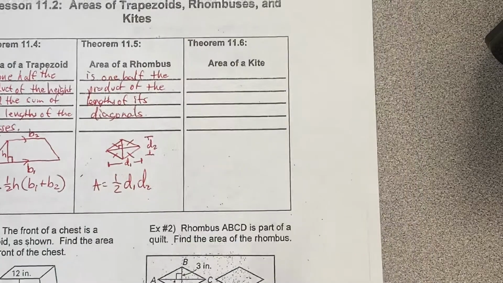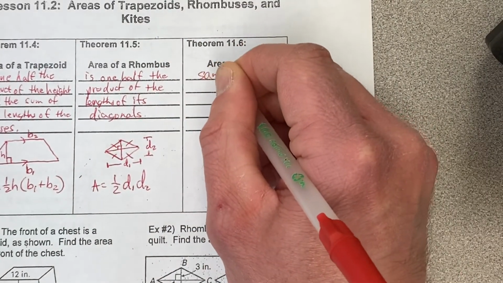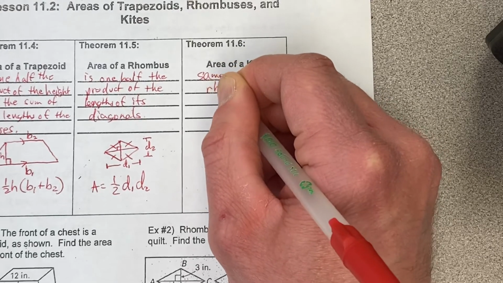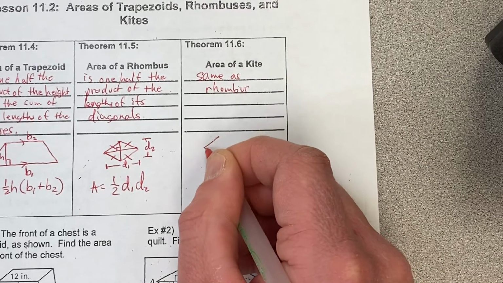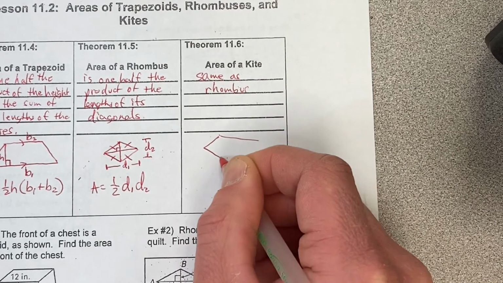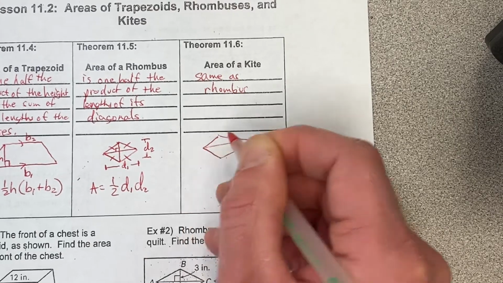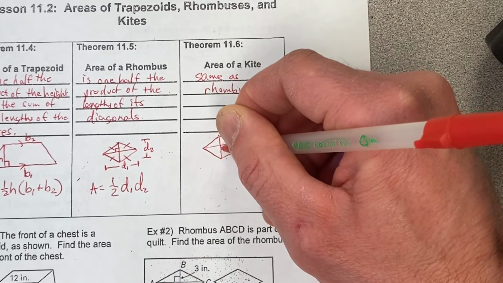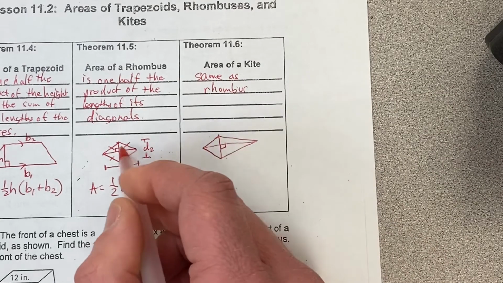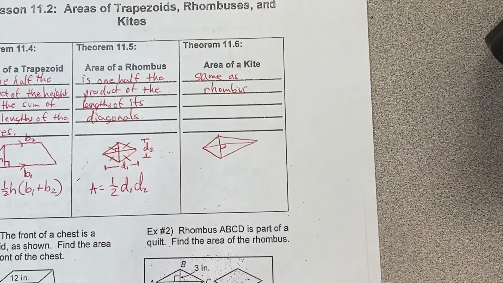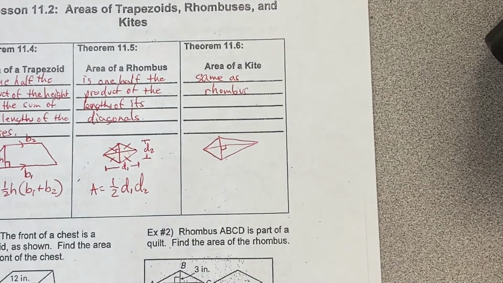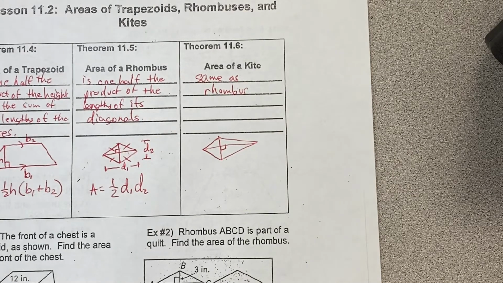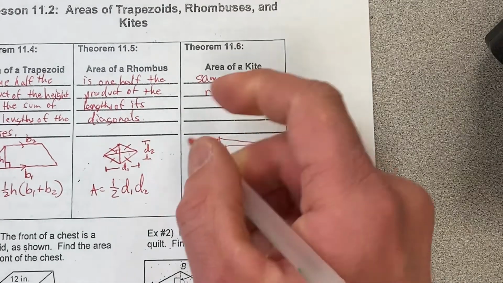All right, so the area of a kite is the same as a rhombus. Let's draw a kite real quick. It comes from the fact that when you draw the diagonals in, they're also perpendicular. So you've got a bunch of right triangles. If you find the area of each of those right triangles and add them all up, it simplifies down to 1/2 diagonal 1 times diagonal 2 for both of these.